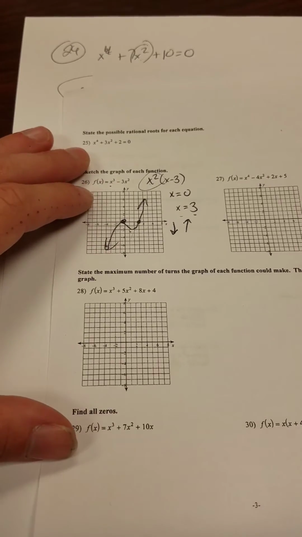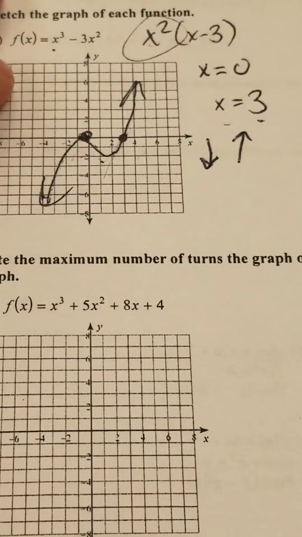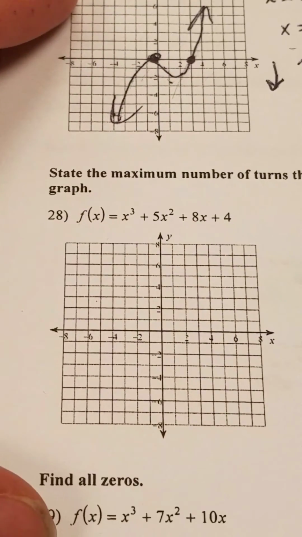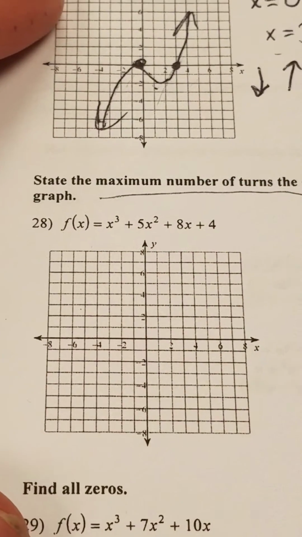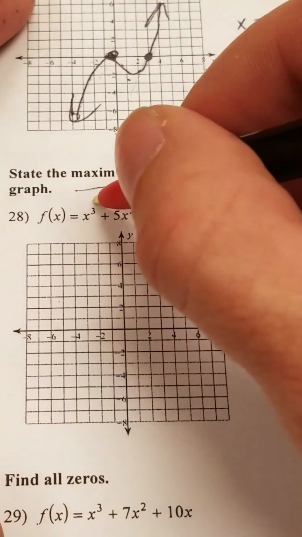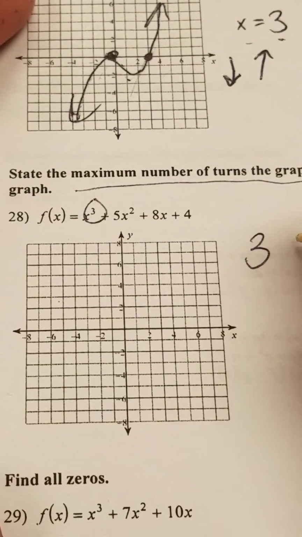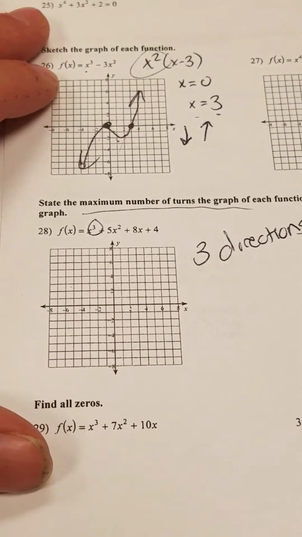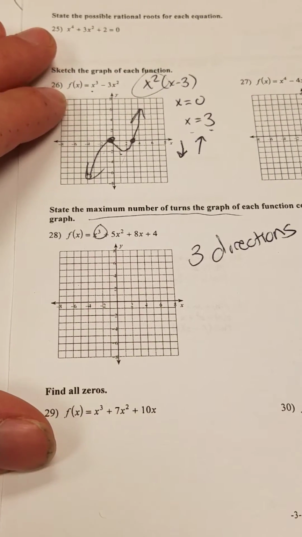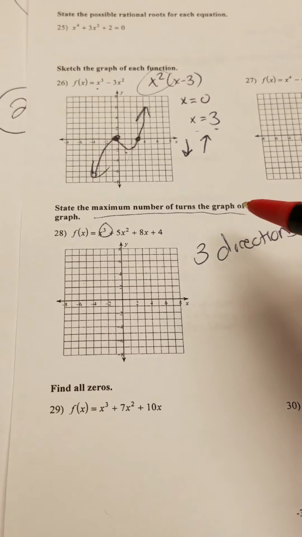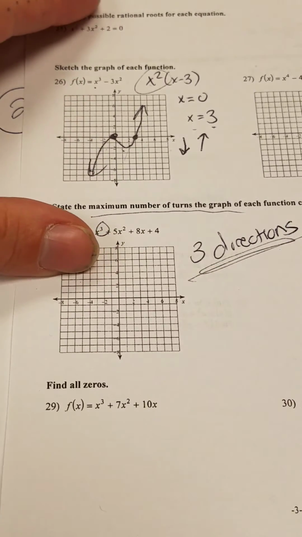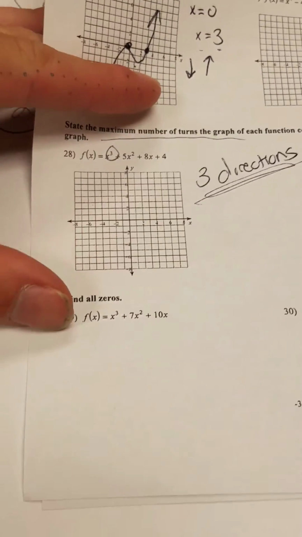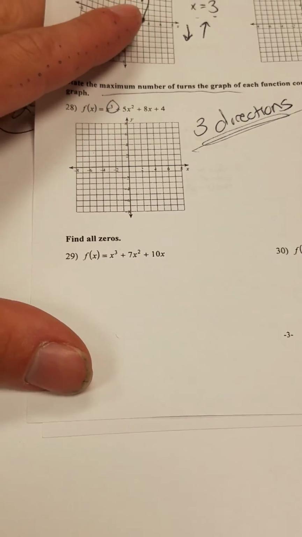28. Zoom in for you just a little bit so you can see the problem a little bit better. Now what we're going to do, it says maximum number of turns. Each teacher teaches this quite a little bit differently. The way that I do it, look at your highest exponent. That means that we're going to have 3 directions. I know some teachers teach it by the turns, I teach it by the directions. We know it's going to go in 3 directions. Now type it into a graphing calculator and graph it from there. But the main thing I wanted you to get out of here is that this thing is going to have 3 directions.